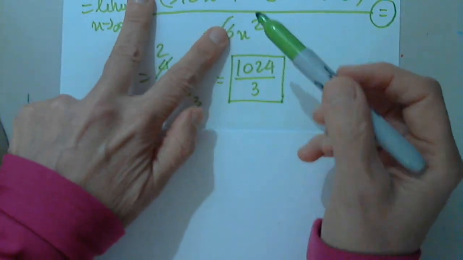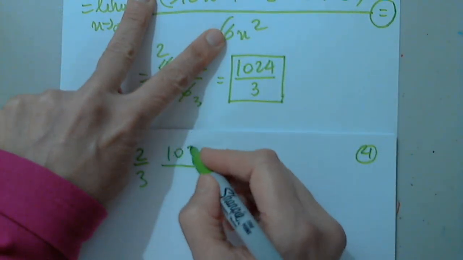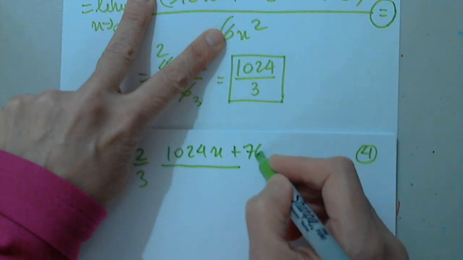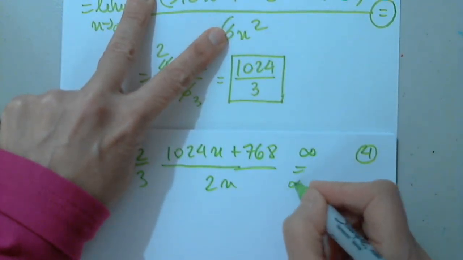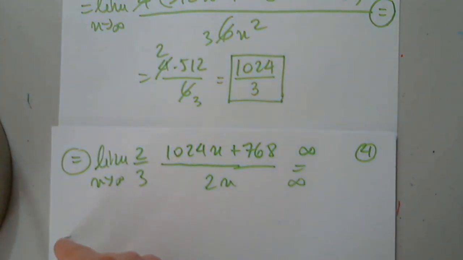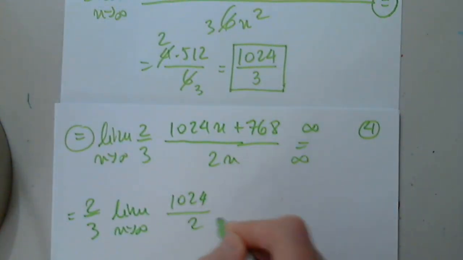So when I differentiate the top, I get 1024n plus 768. I differentiate the denominator, I get 2n. I still get infinity over infinity. So this is 2/3 limit as n approaches infinity. The top is 1024. The denominator is 2.